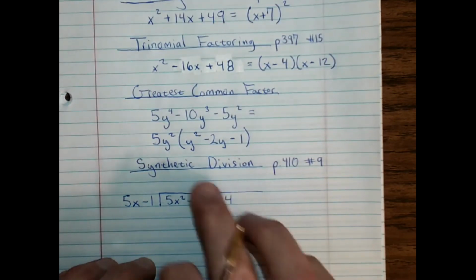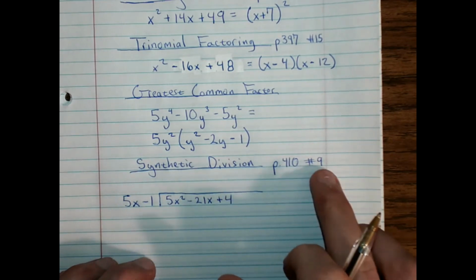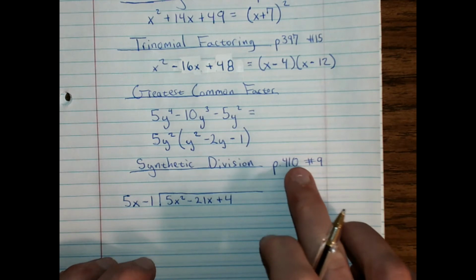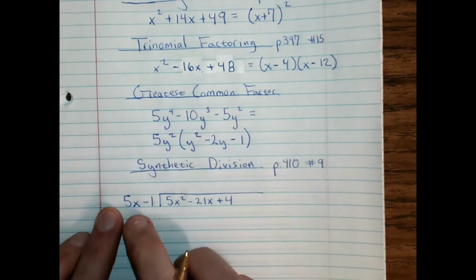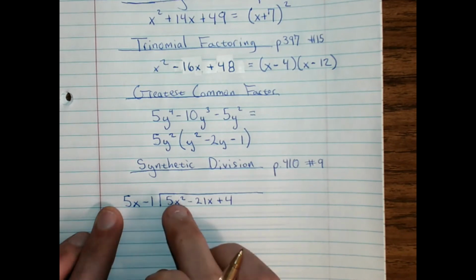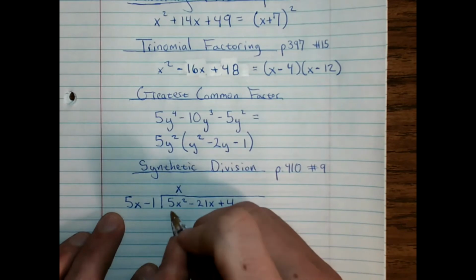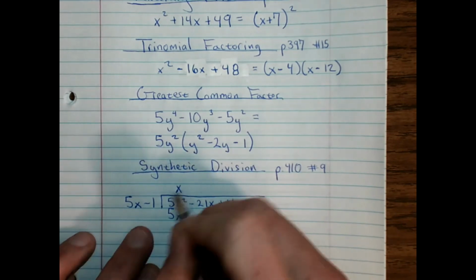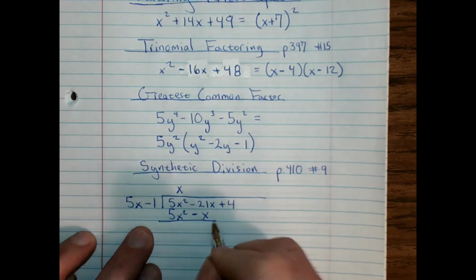Alrighty. Here's the synthetic division that we've been learning, and this is number 9 on page 410. This is the homework that you're doing this weekend. You're just going to ask yourself a question similar to what we did here. 5x times what will give me 5x squared? X times 5x is 5x squared. X times negative 1 is negative x. And then I'm going to subtract.